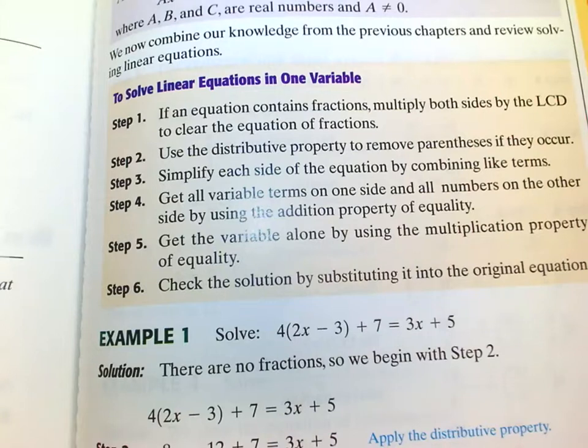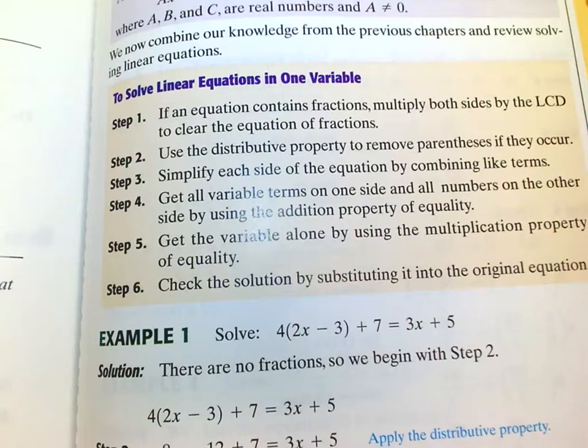Step 4, get all variable terms on one side and all numbers on the other side by using the addition property of equality. Step 5, get the variable alone by using the multiplication property of equality. And finally, step 6, check the solution by substituting into the original equation. Sometimes you will see with instructors that step 6 will be optional, sometimes it will be a requirement.